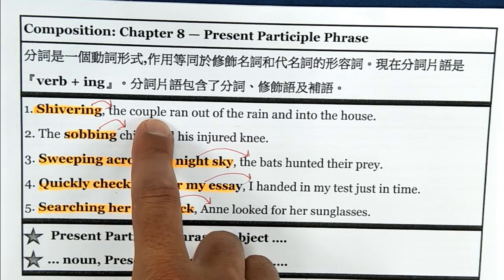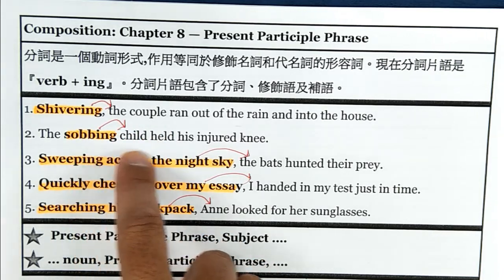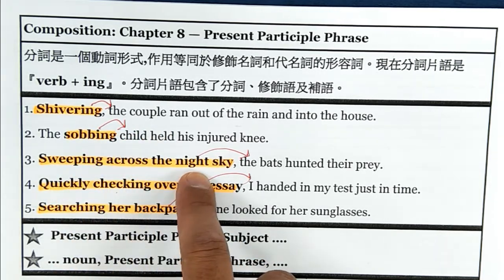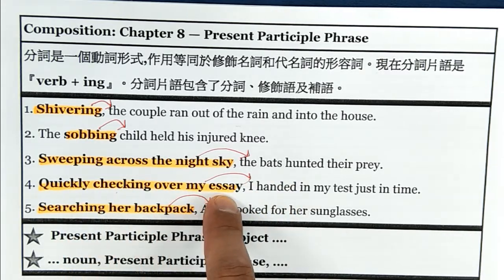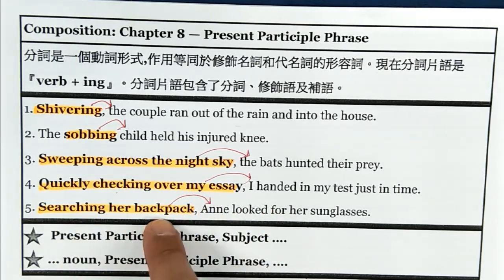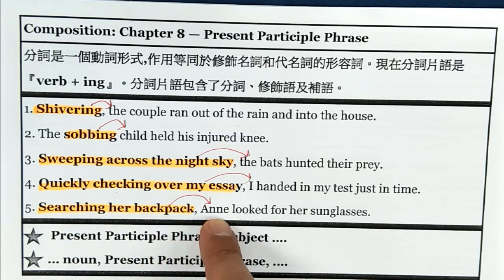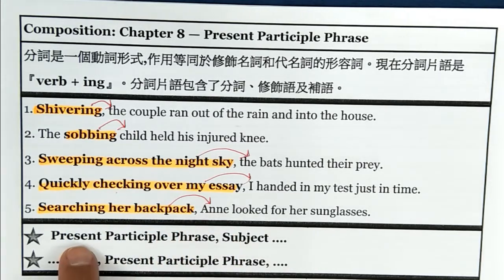Shivering, who is shivering? The couple. Sobbing, who is sobbing? The child. Sweeping across the night sky, what is doing that? The bats. Quickly checking over my essay. Who is quickly checking over the essay? I am. Searching her backpack. Who is searching her backpack? Annie. Okay, remember, present participle phrase, comma, subject, or we have a noun, comma, present participle phrase, comma. Okay? Very easy.